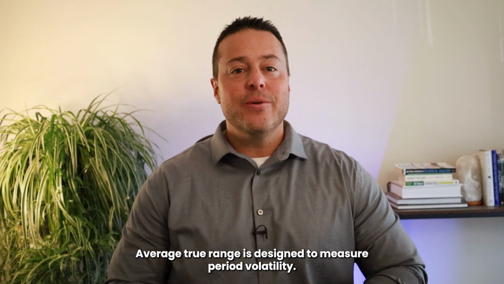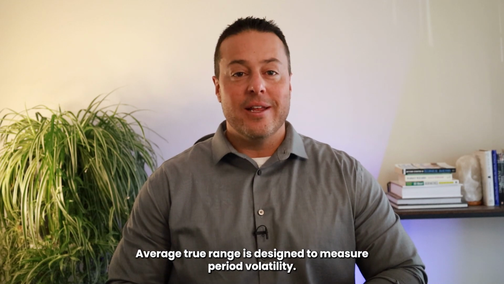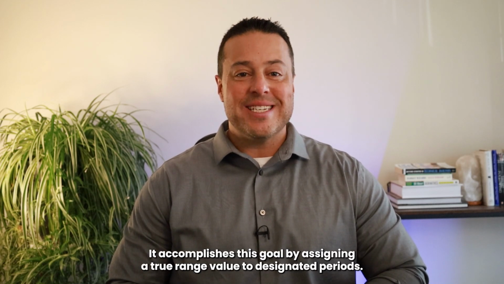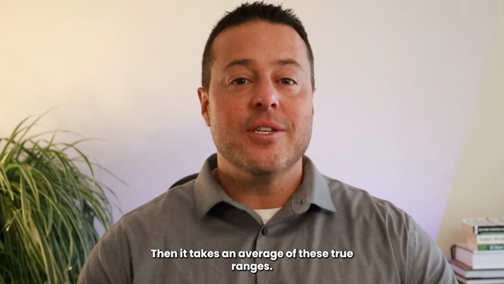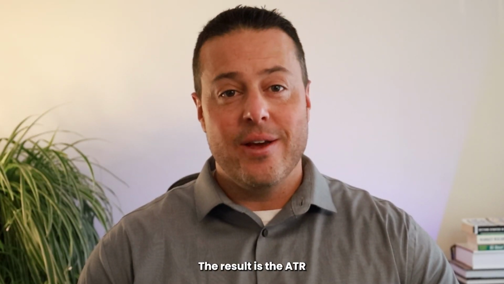Invented by Wells Wilder Jr. to trade commodities, average true range is designed to measure periodic volatility. It accomplishes this goal by assigning a true range value to designated periods. Then, it takes an average of these true ranges. The result is the ATR.